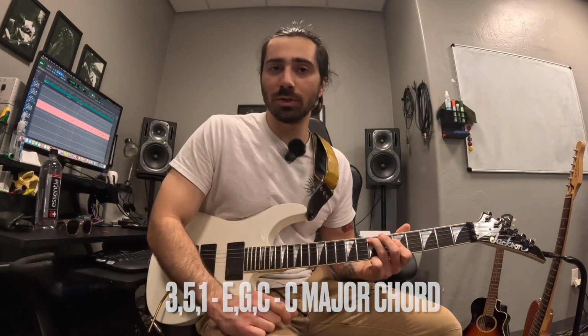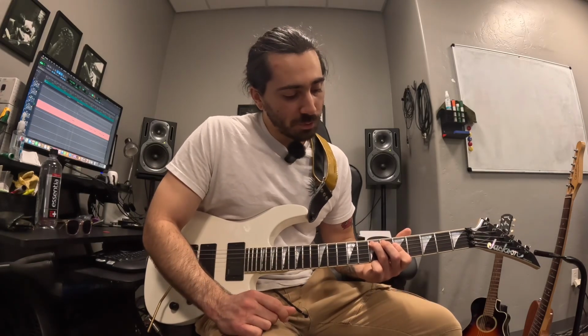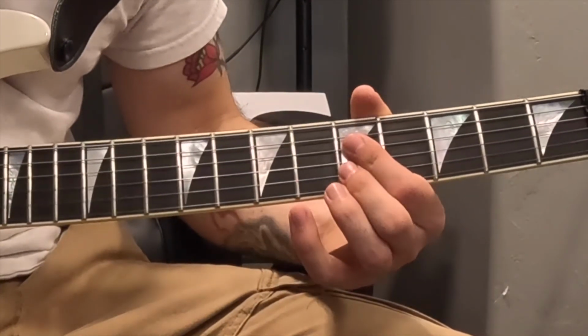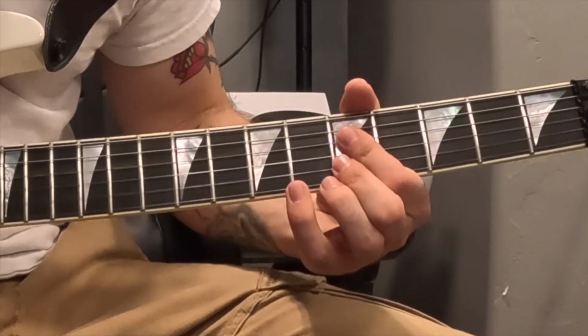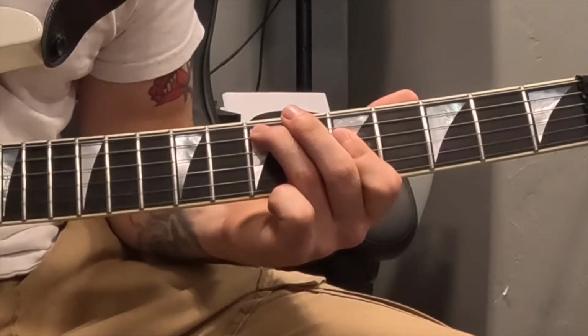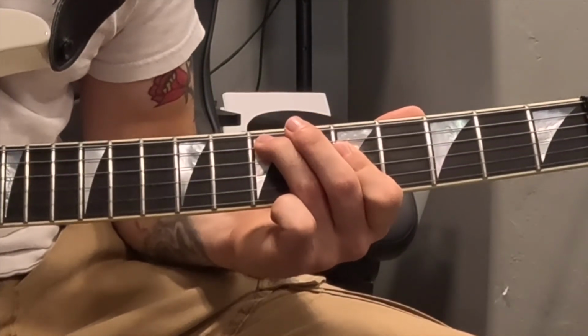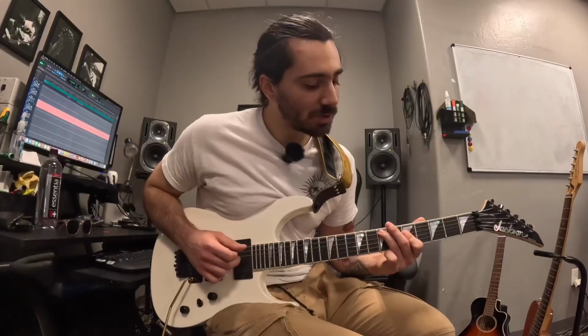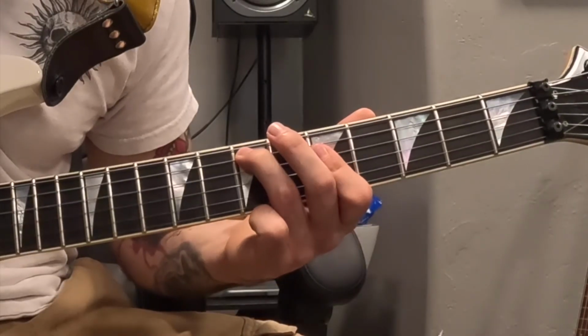So in this case, we took the 3rd note of the scale, which was initially on the B string. That was an E note. We moved it to the A string. So now we have this group of 3 strings here, the A, D, and G string, being utilized. And now we have 3, 5, 1, which is E, G, C. It's still a C chord, it's just stacked in a different order.